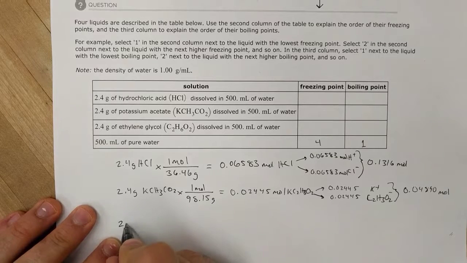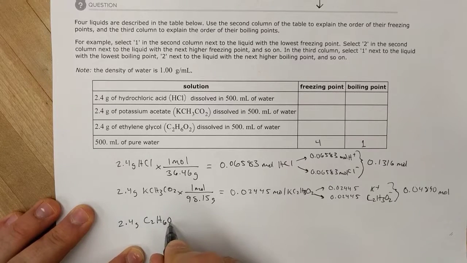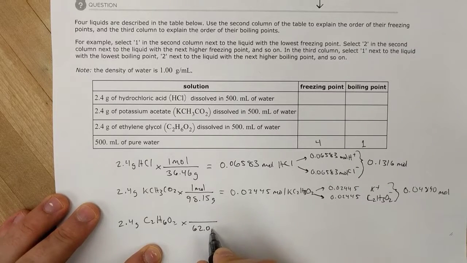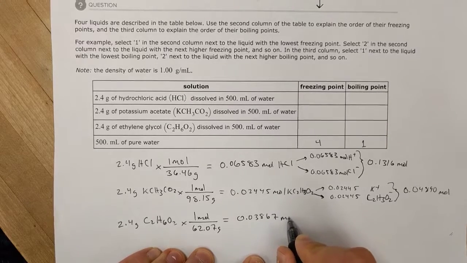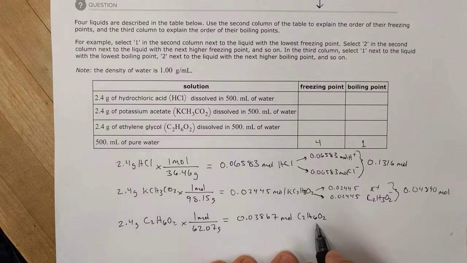The next one is ethylene glycol, a molecular compound, and its formula is given above as C2H6O2. Dissolved in water, do the exact same thing, molar mass 62.07 grams per 1 mole, and we get 0.0387 moles of ethylene glycol. Now, ethylene glycol is a molecular compound. It's not ionic and it's not a strong acid, so it does not split up into separate ions. So we leave it exactly as it is.